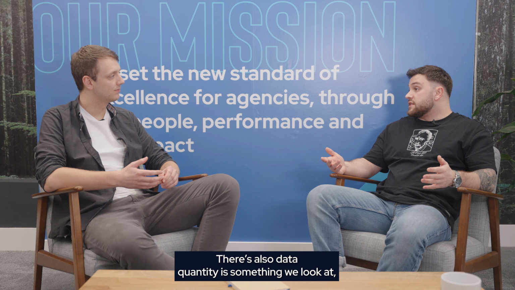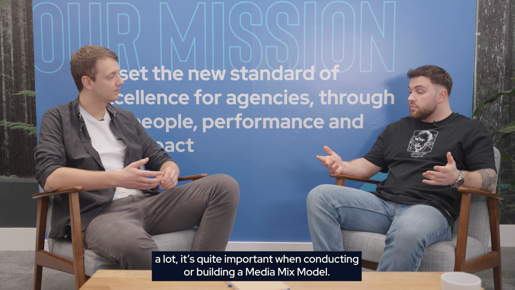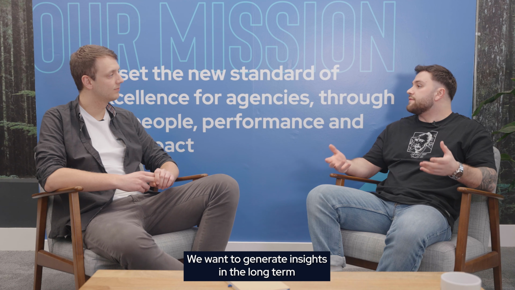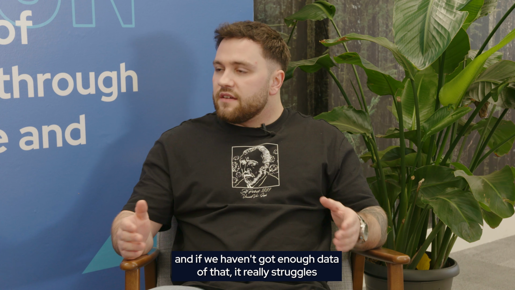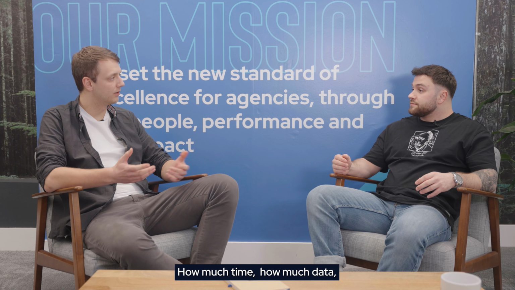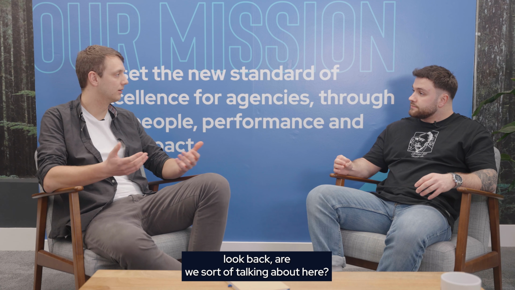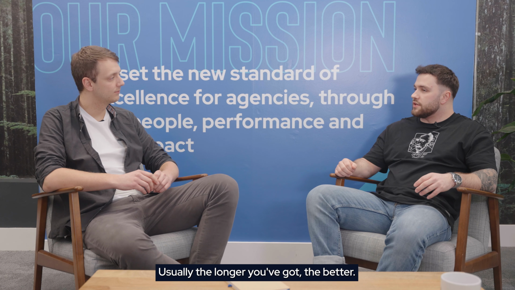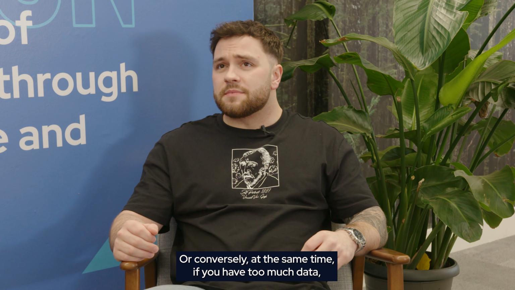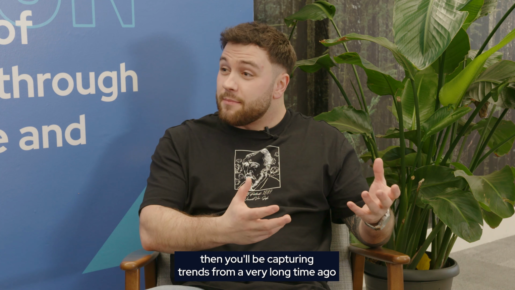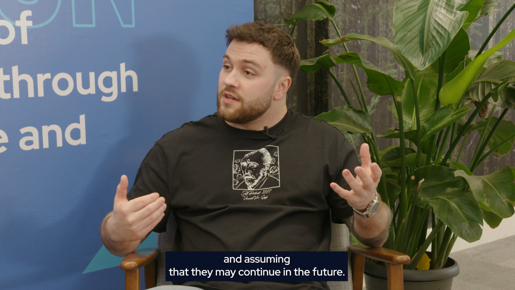There's also data quantity, which is something we look at a lot and is quite important. When building a media mix model, we want to generate insights in the long term. And if we haven't got enough data, it really struggles to pick up the seasonalities and the trends that are going on within the data set. How much data, how much look back, are we talking about here? Roughly 2 to 3 years. Yeah, there's no exact right figure. Usually the longer you've got, the better. But conversely, if you have too much data, then you'll be capturing trends from a very long time ago and assuming that they may continue in the future. Sure. So a healthy in-between is roughly 2 to 3 years. That's what I would recommend.